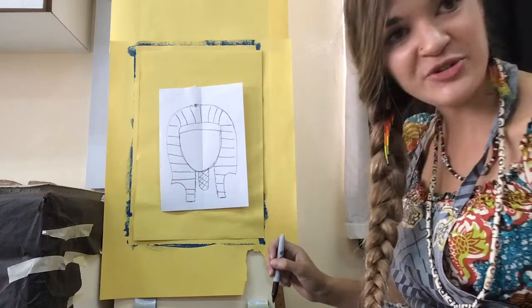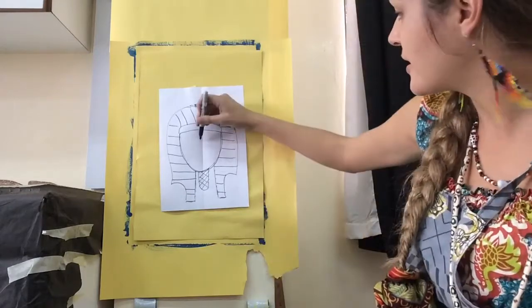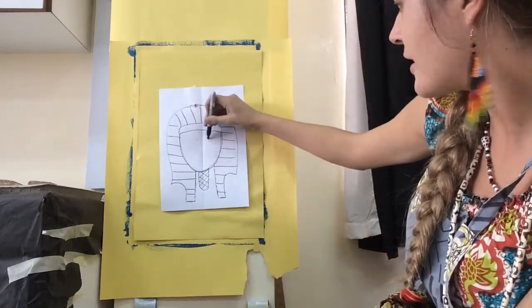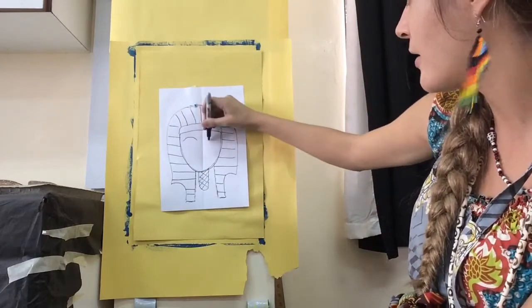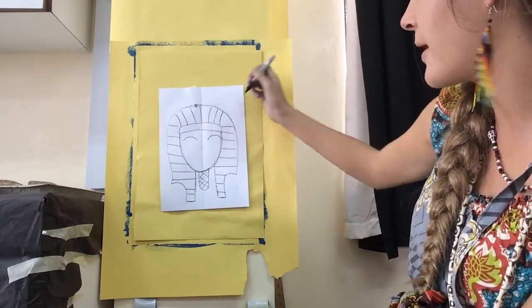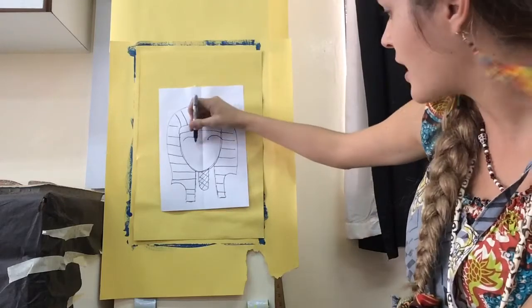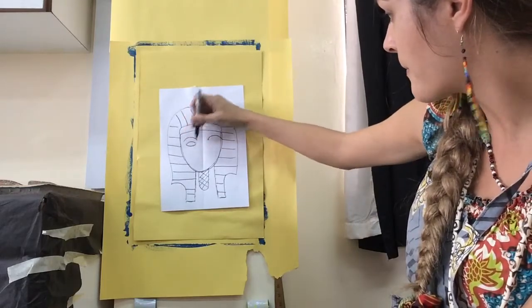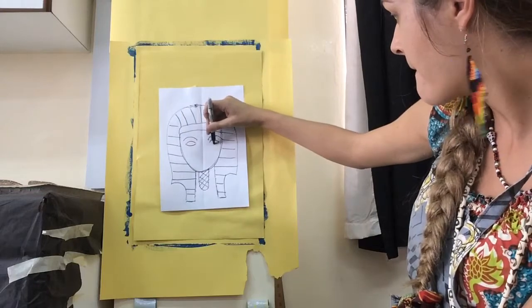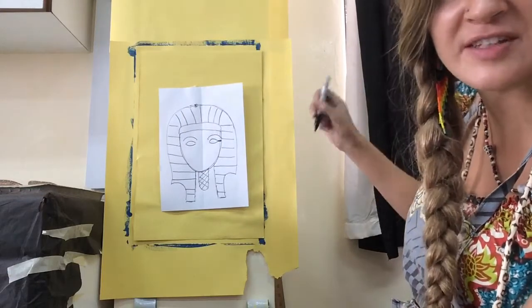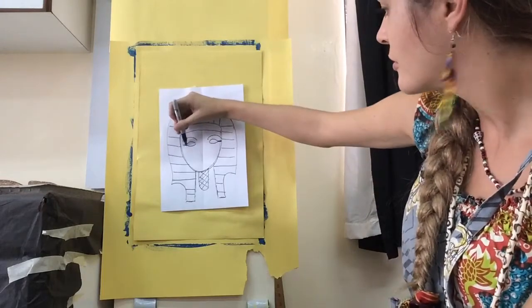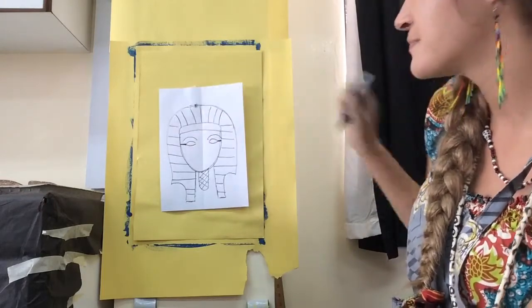And now it's time to do the face. So I'm going to put in an eyebrow here and here. Okay, I'm trying to make the face symmetrical. Eyebrow, eyebrow. Okay, now I'm going to do the eyes underneath my eyebrow. And I'm going to add on that little horizontal line at the edge of them in the style of the Egyptians. They would have been wearing eyeliner.